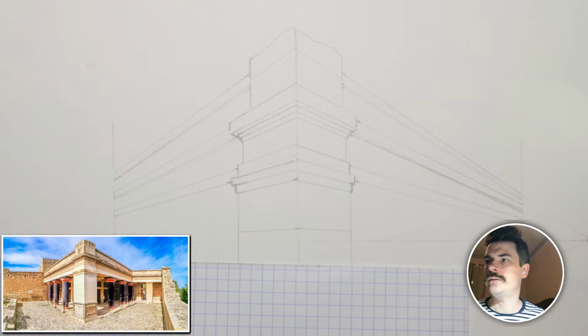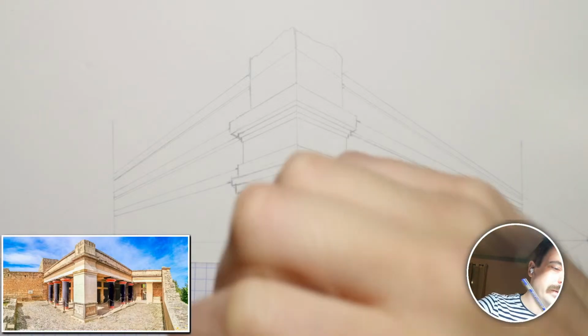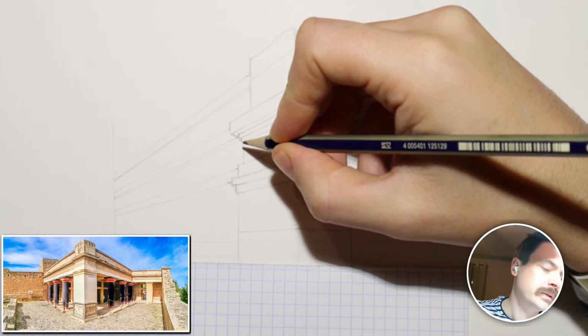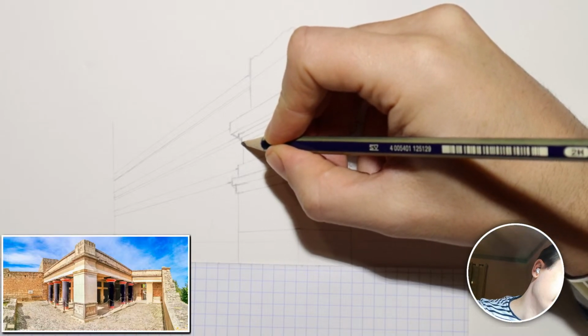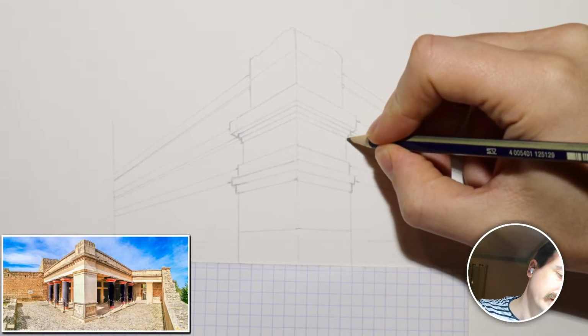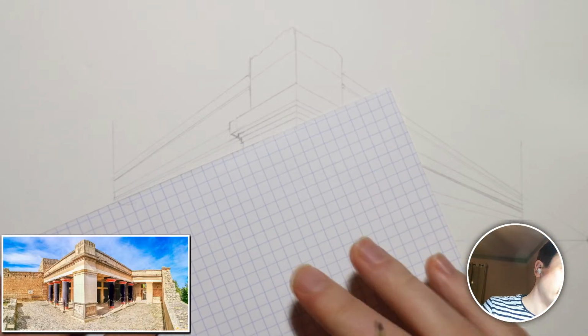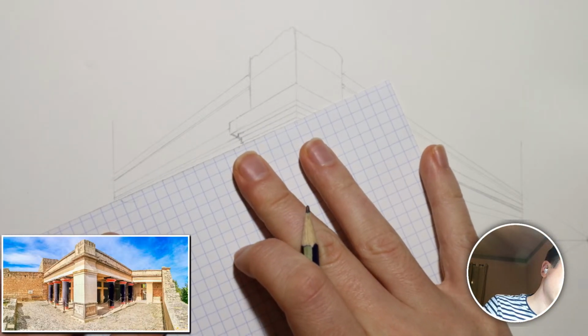Okay, so the tricky part is getting those last three lines right. And even my eyes kind of trick me with this one. So I'm looking at my source material. This line goes right here. It goes right below the last rung on the ladder. But remember, we still have to draw three more lines.